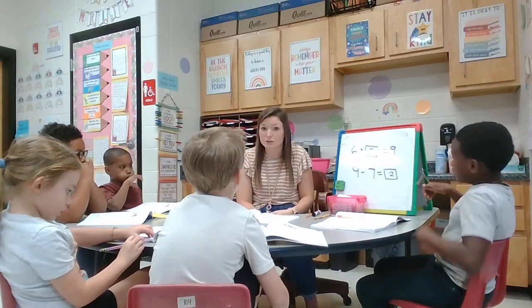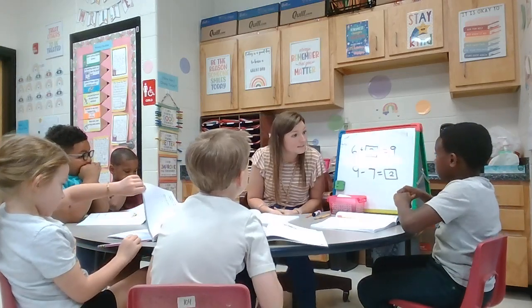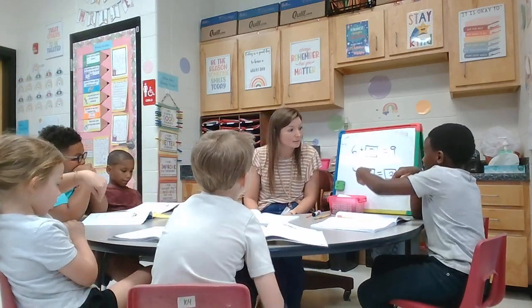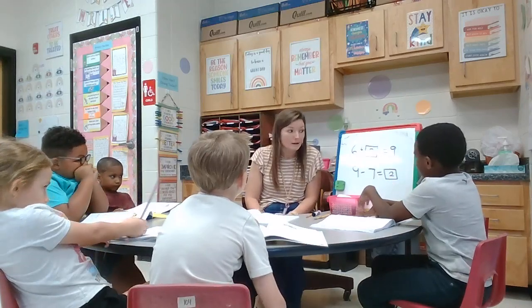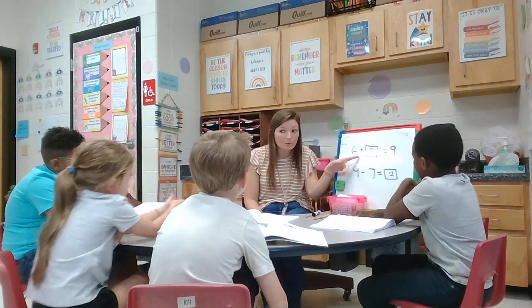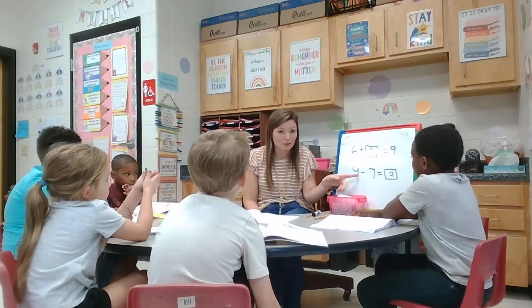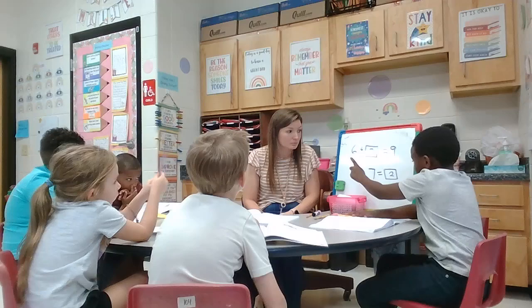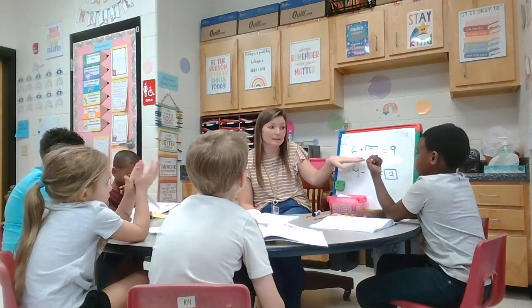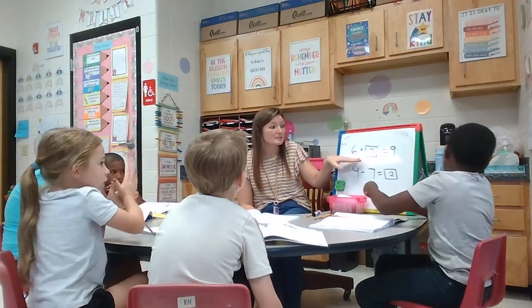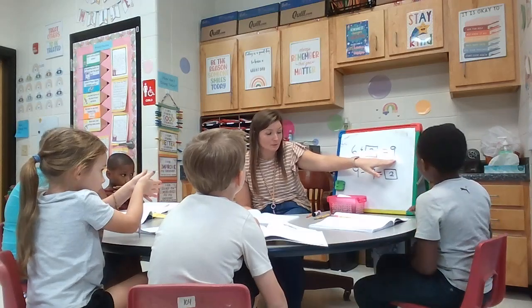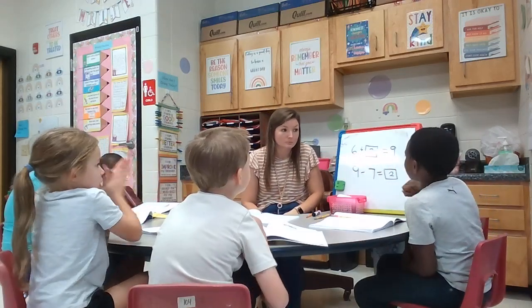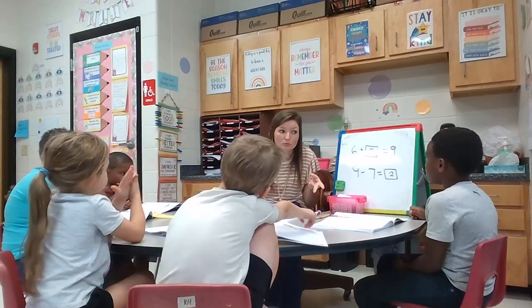One was an addition equation and one was a subtraction equation, right? They're both equations, but one was an addition equation and one was a subtraction equation, right? We didn't subtract anything from 6. With 6 we were trying to get to 9. So remember we counted on.